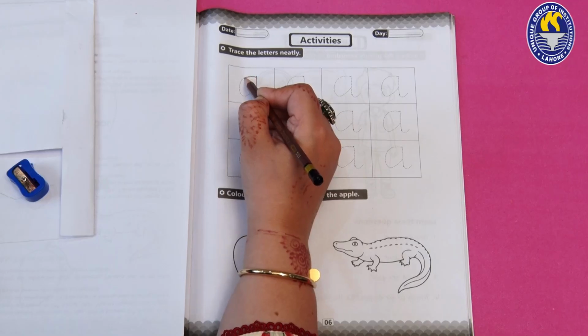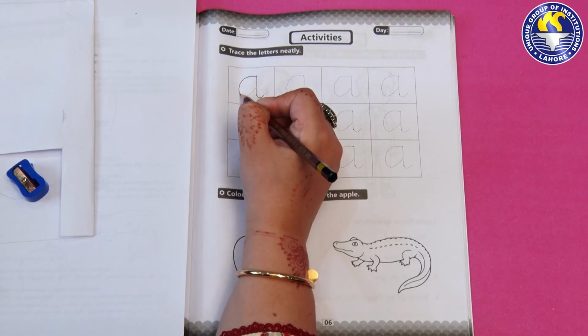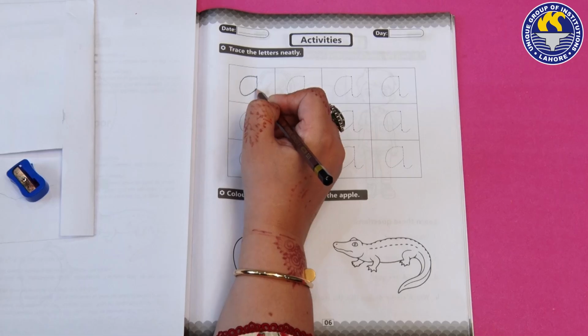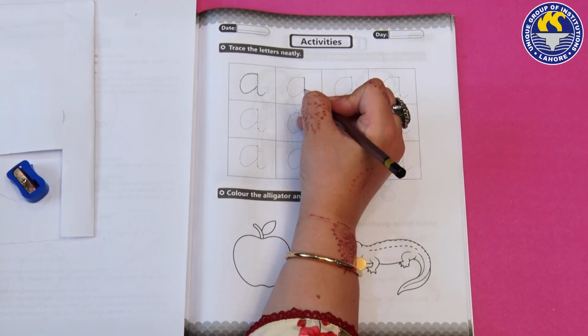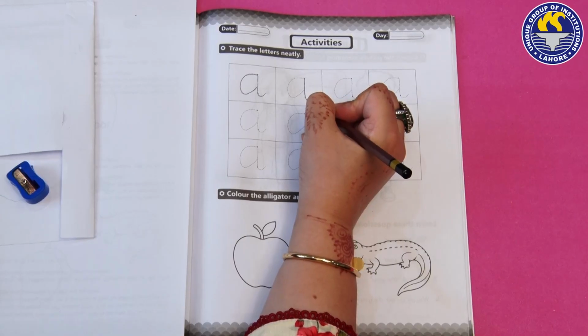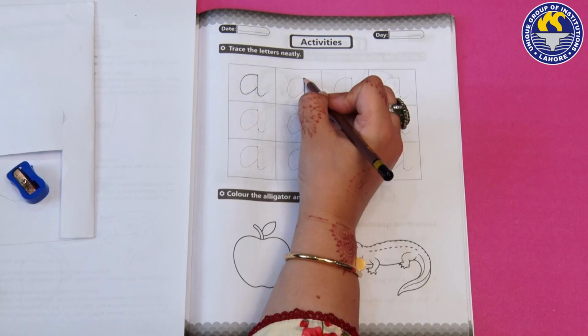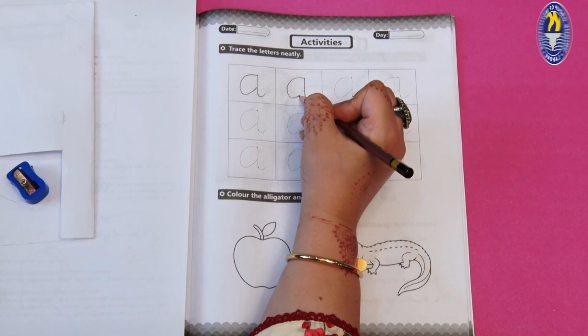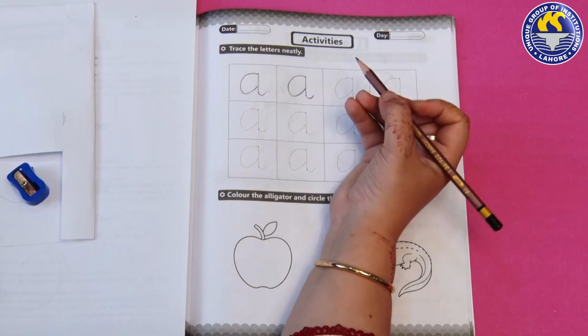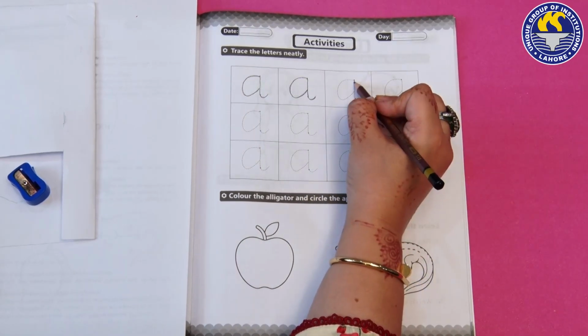Then one more curve. This is letter A. Slowly join the dots, make a curve, and one more curve. This is letter A.